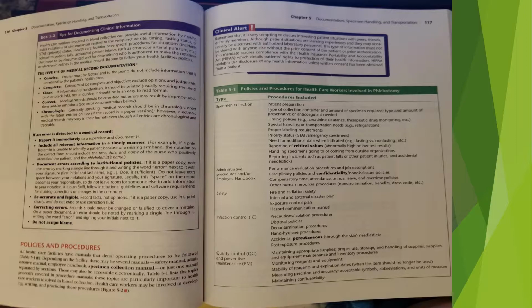If an error is detected in a medical record, report it immediately to a supervisor and document it. Include all relevant information in a timely manner. For example, if a phlebotomist is unable to identify a patient because of a missing armband, the notation on the correct form should include the time, date, and name of the nurse who positively identified the patient and the phlebotomist's name. Document errors according to institutional policies.